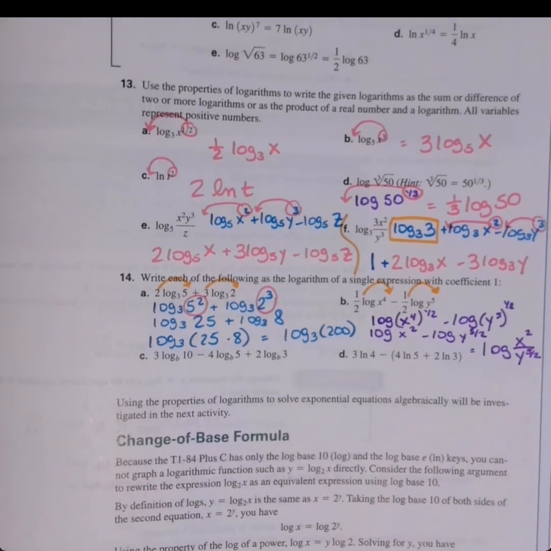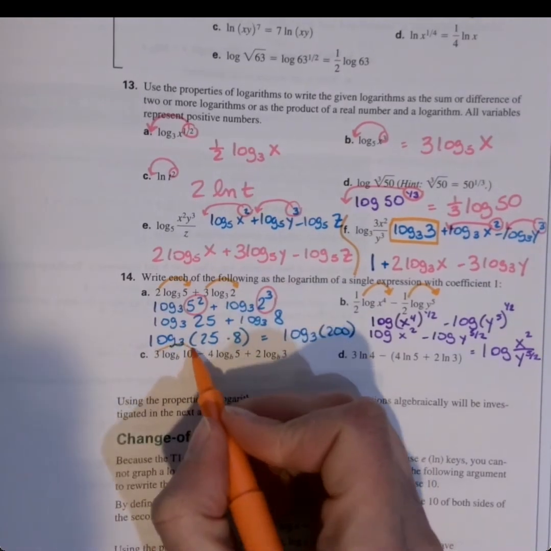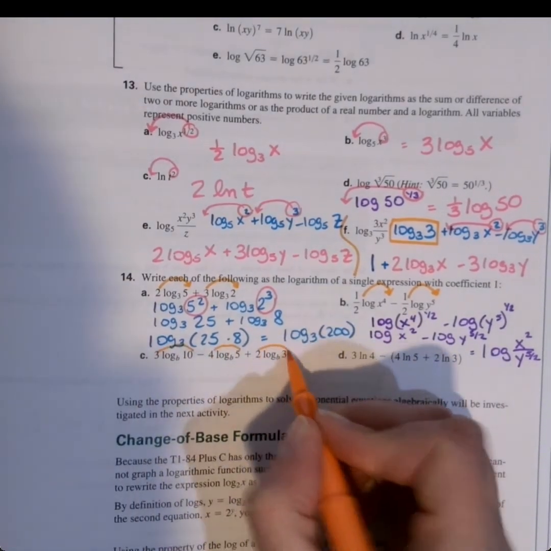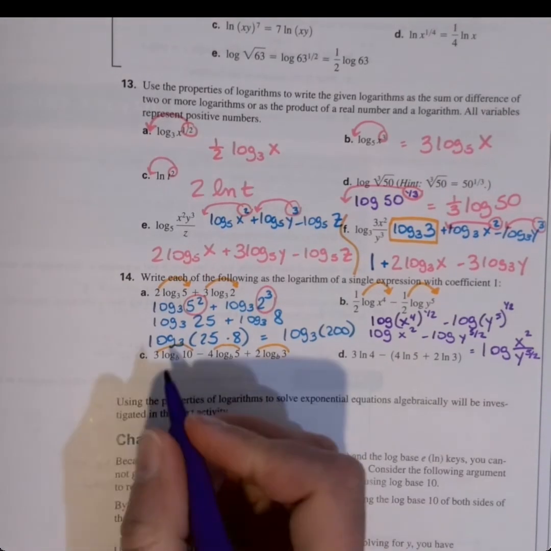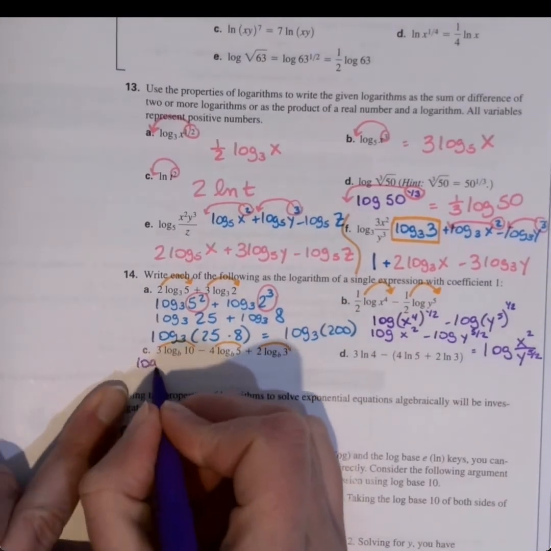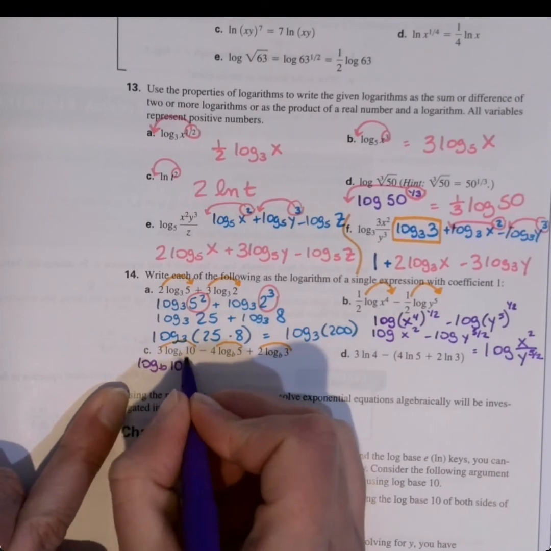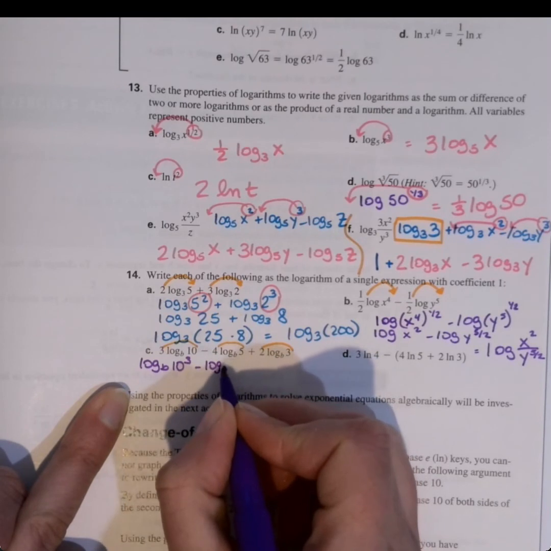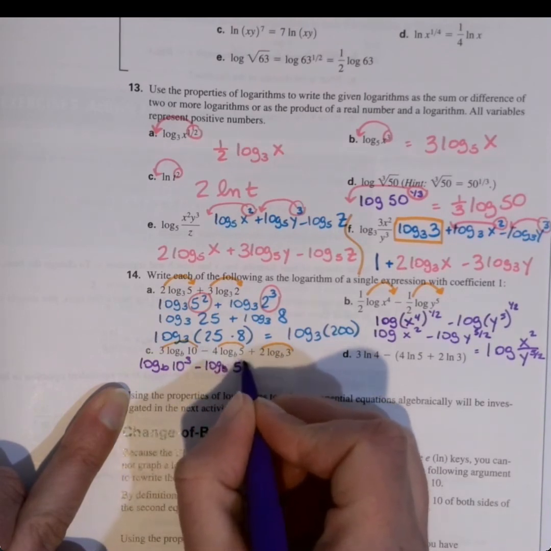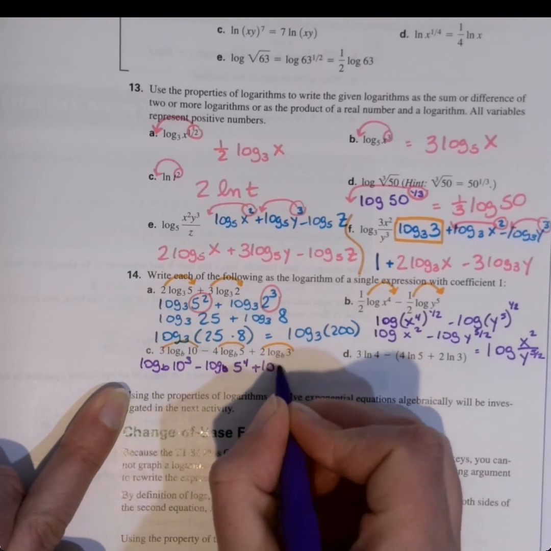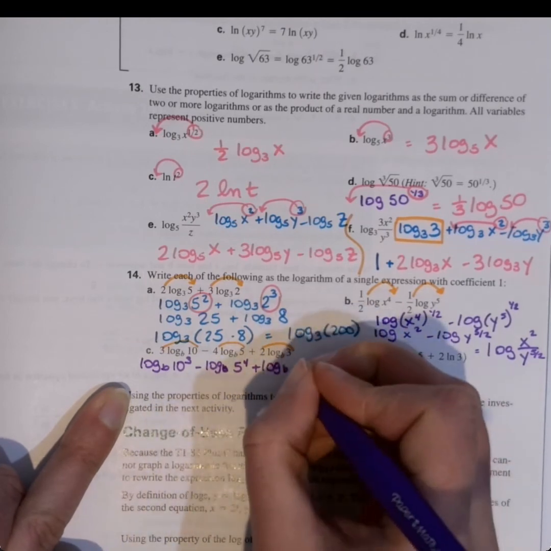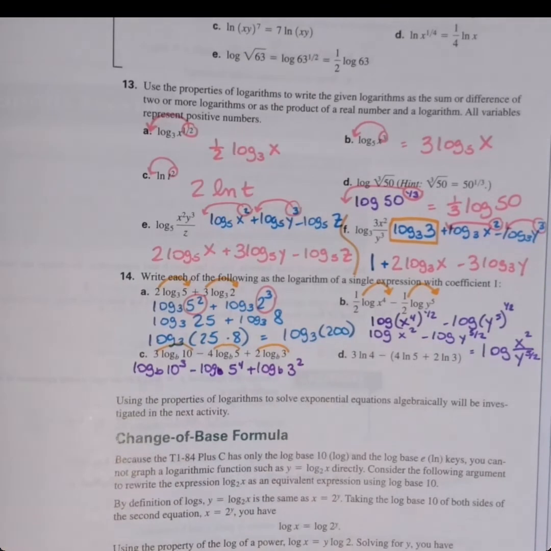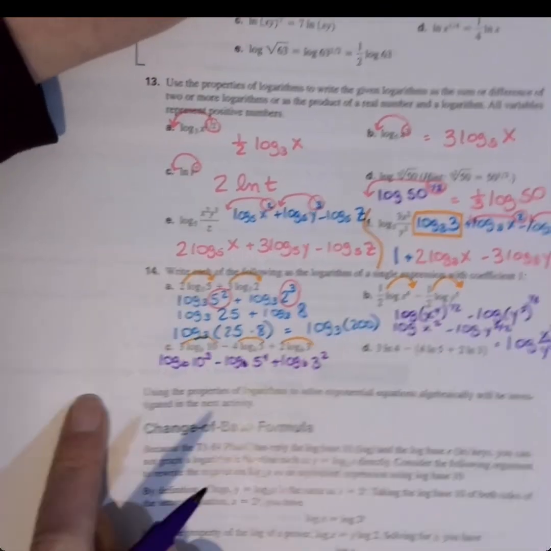I need some more room on some of these. So in the next one, let's get our powers up. Okay, so this is log base b of 10 to the 3rd minus log base b of 5 to the 4th plus log base b of 3 squared. I don't have tons of room, so I'm going to simplify those over here.